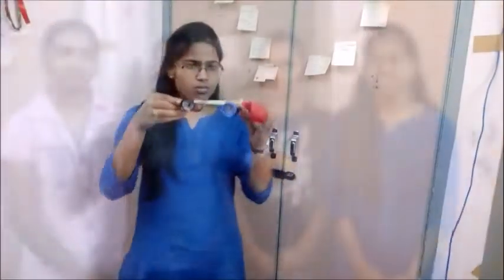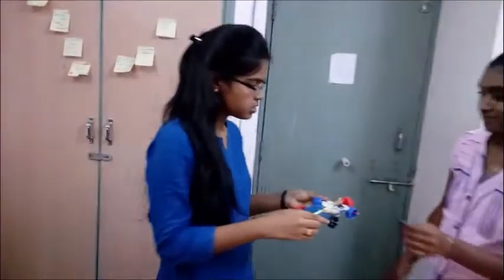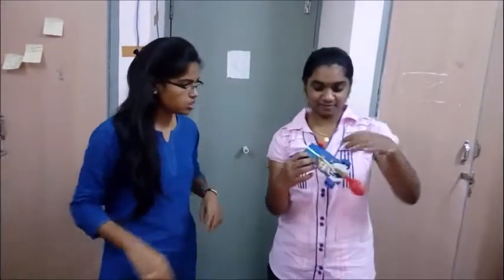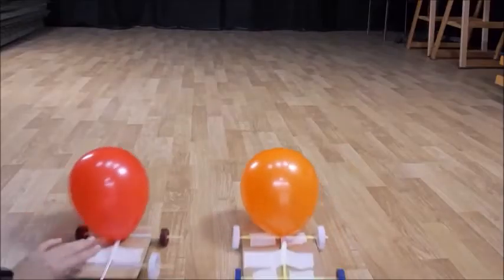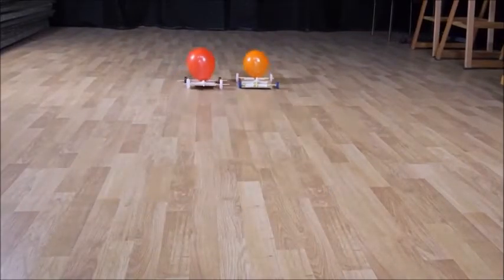Manojini. This is Shruti. Nikita, what is this? I'll tell you. Why is it moving in forward direction?